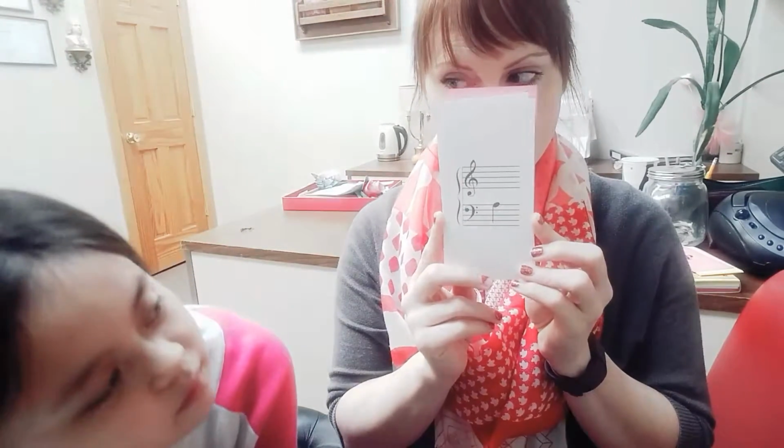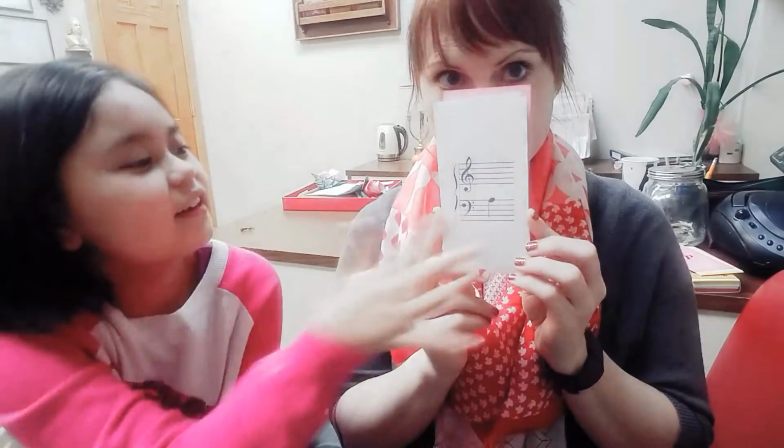So we have 3 bass clef notes we're supposed to know now. What's the name of this one right here? That is A. Can you find the A on the piano keyboard that aligns with that?